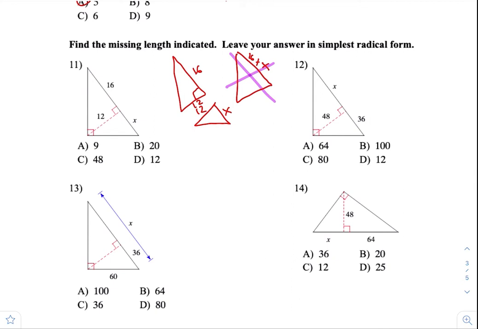When we make a proportion with geometric mean, remember these are going to be diagonals of each other. So we're going to have 12 over 16 equals x over 12. Since both of them have 12, the 12s have to be diagonal from each other, and that will make them similar.